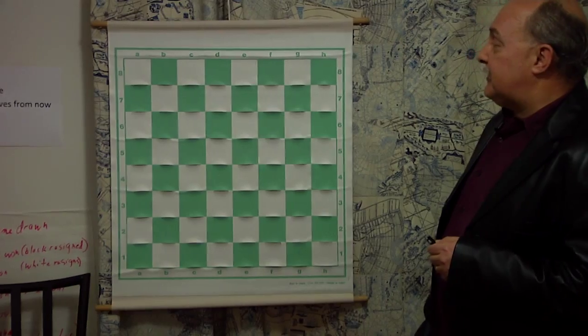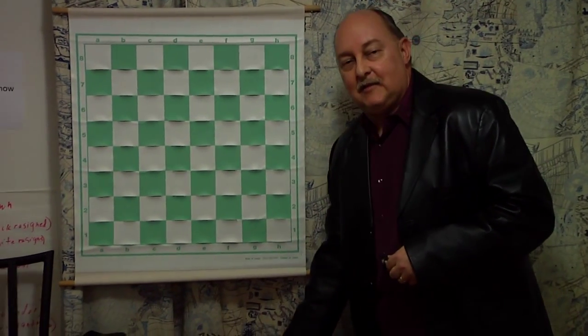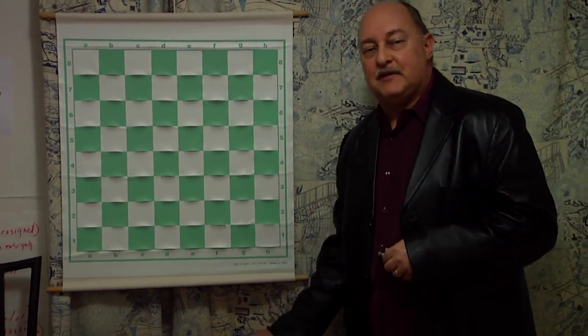So, every square has its name: D7, A8. You simply line them up together. Now let's go to the pieces. As I said, chess is about space, force, and time. The pieces represent the force.